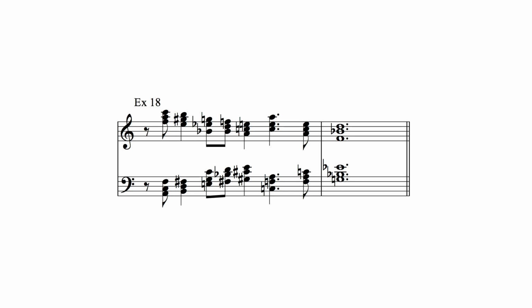Then the seventh here, it resolves onto the fifth. Now that passing dissonance, if it was just a two-part counterpoint, would really stick out. However, with all the other notes, that dissonance isn't accented very much at that point.